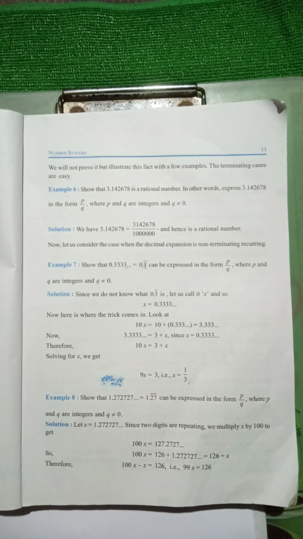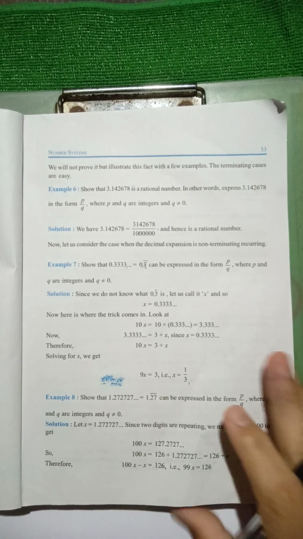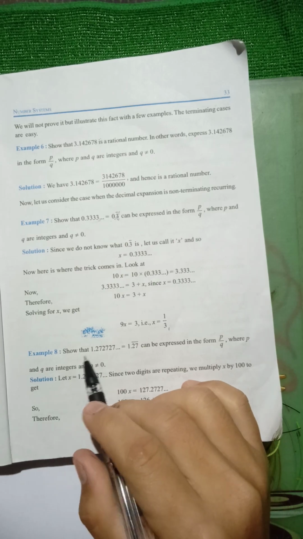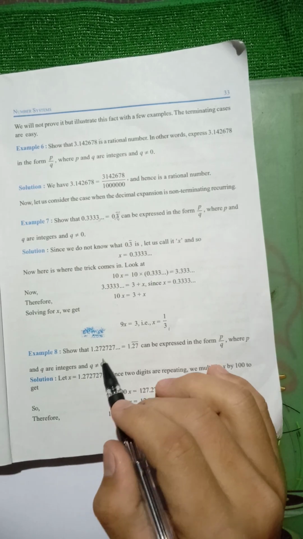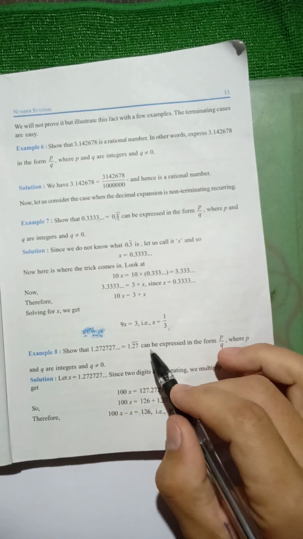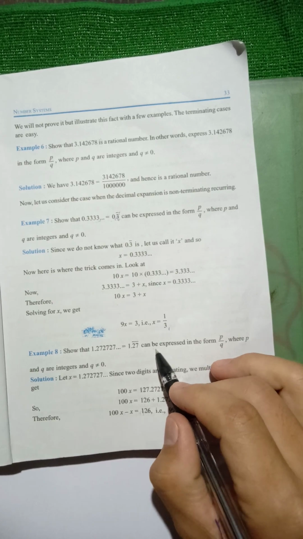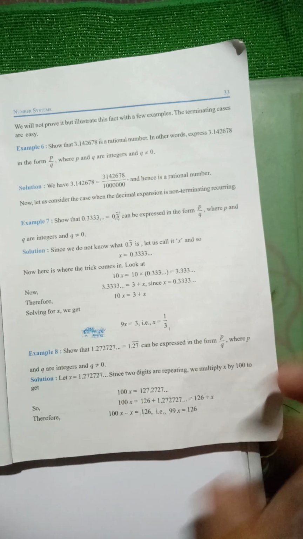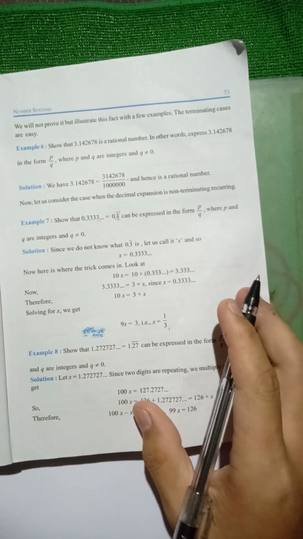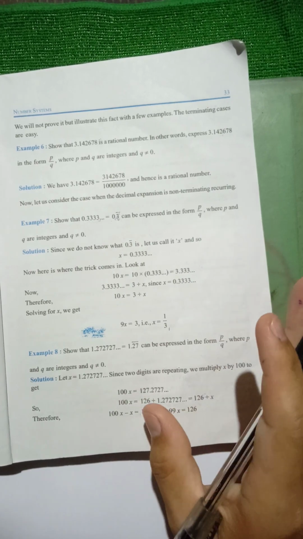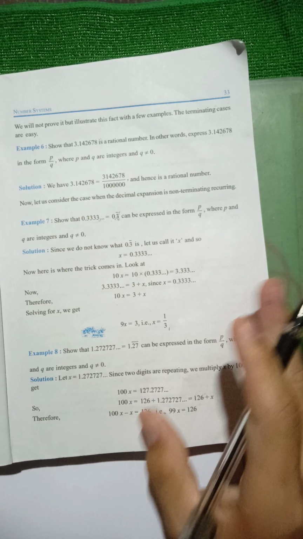Today we're going to discuss the same problem that we discussed in the last classes. Today the number that we got is a bit different, but the process will be the same. Here we have to express this decimal expansion in the form of p by q. So that's what the question has asked us. In order to do that, firstly we have to apply the same process that we applied in the last classes. Now, for our better understanding and more clarification, let us solve this problem.